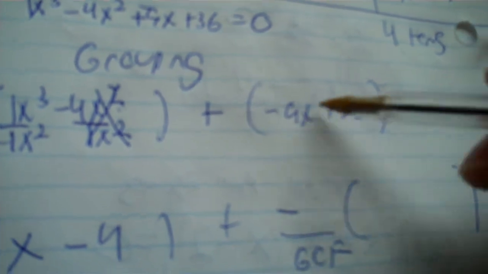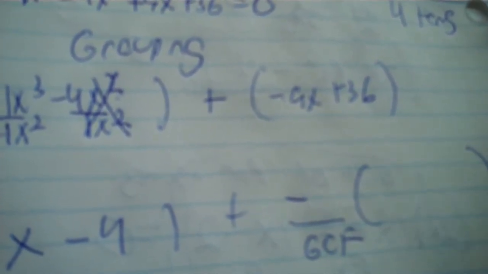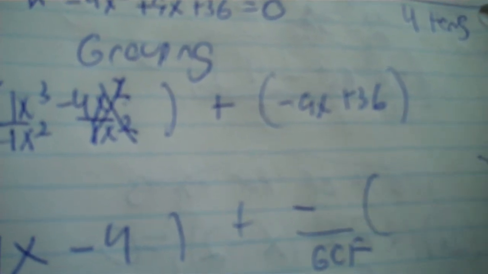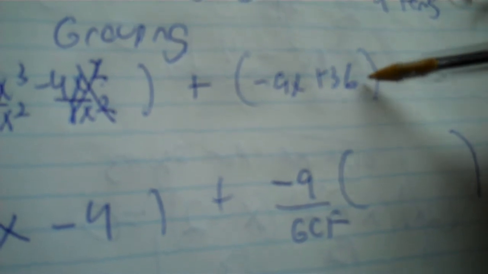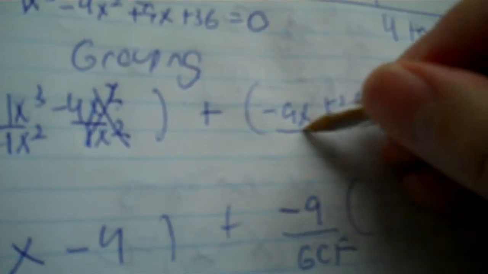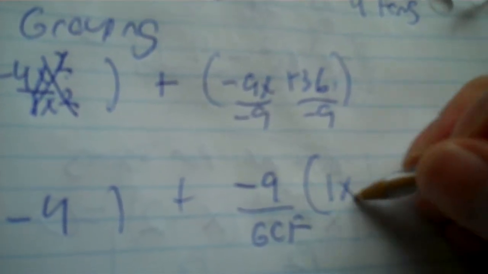Anytime the leading number in the expression is negative, we need to have a negative GCF. Now if you look at your chart, the 9th row, 36 is there, so it's 9. But we don't put x there because this 36 doesn't have an x to divide from. So that's 1x minus 4.